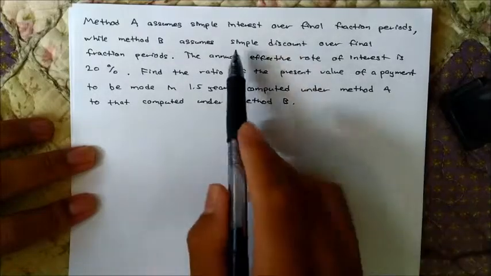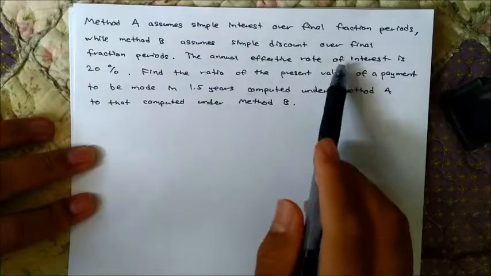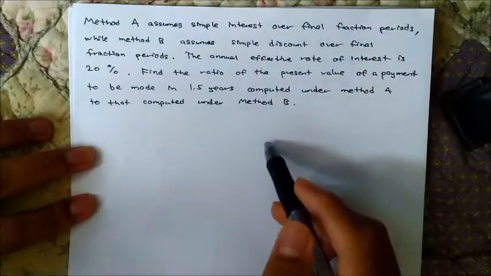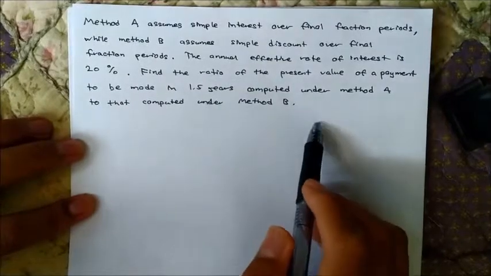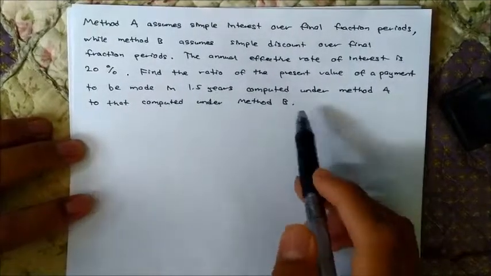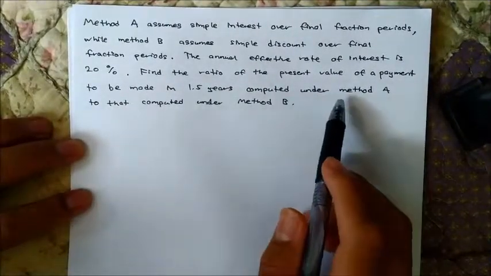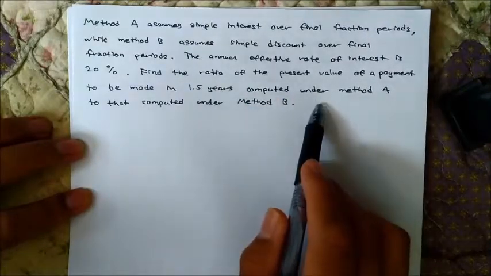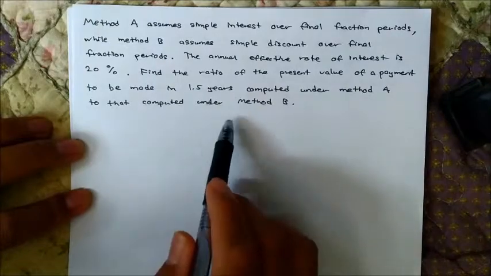Method A assumes simple interest over final fraction periods, while method B assumes simple discount over final fraction periods. The annual effective rate of interest is 20%. Find the ratio of the present value of a payment to be made in 1.5 years computed under method A to that computed under method B.